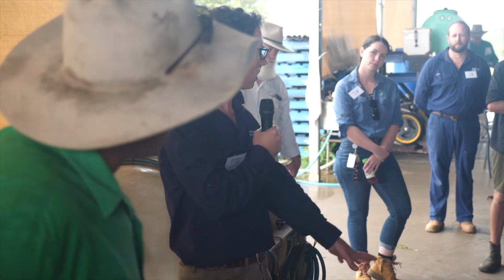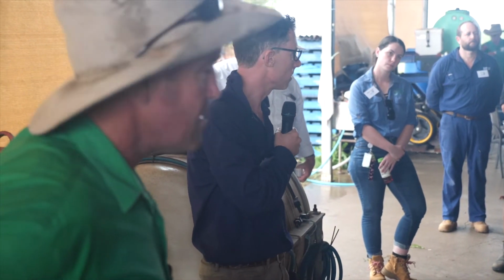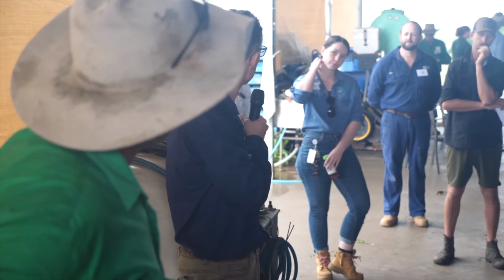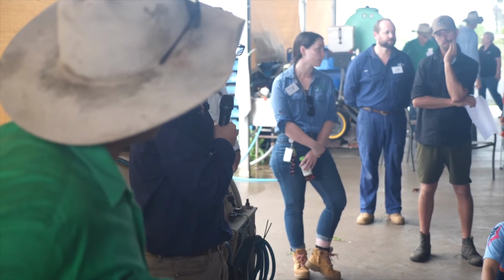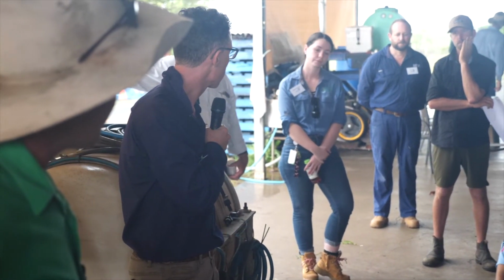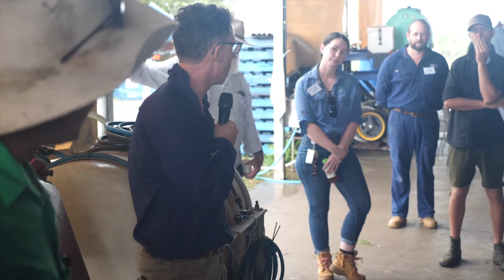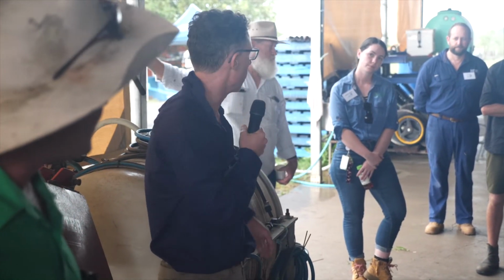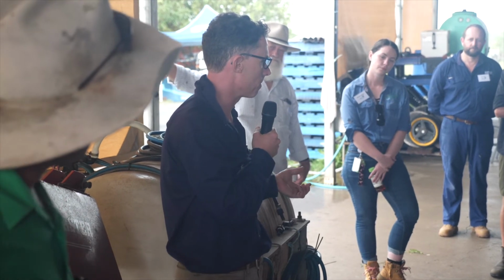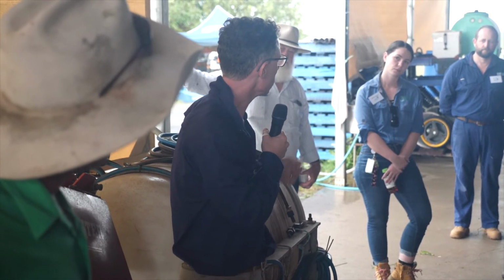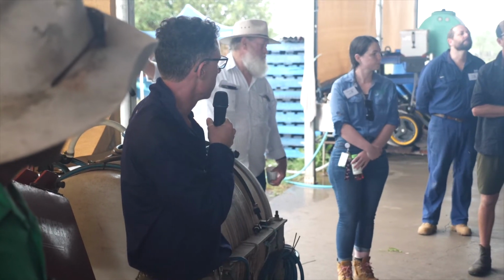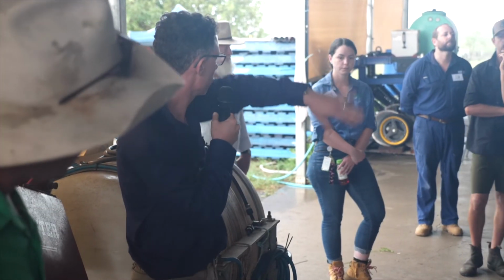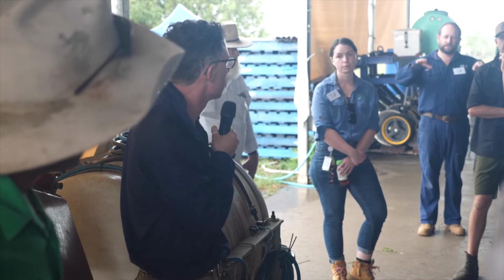So yeah, anyone got these cracking clays on hard rock? No, it's more your texture contrast. So what's your clay surface? What's your surface like? So just got lots of micro relief.